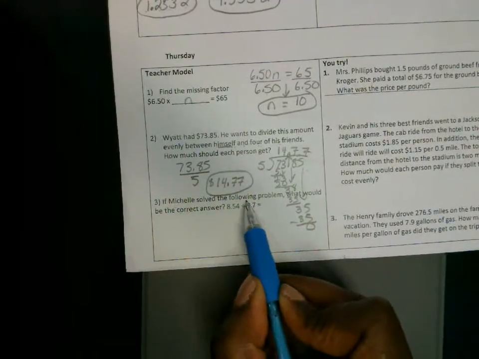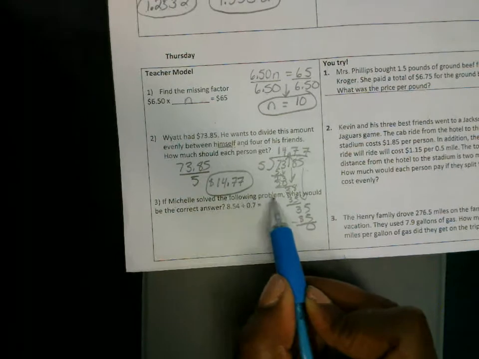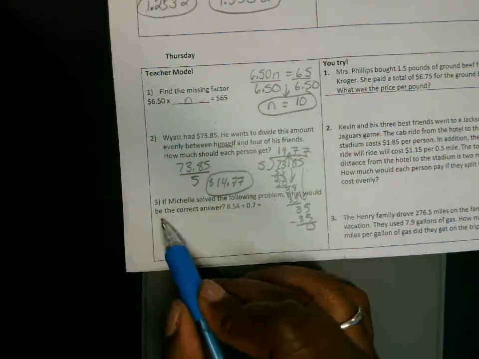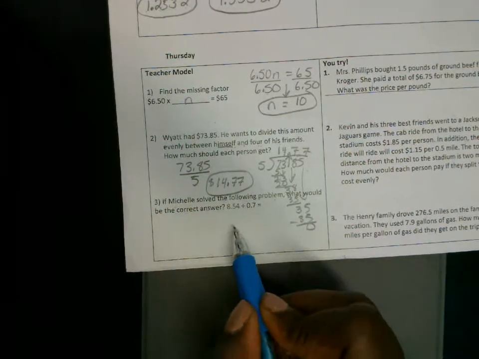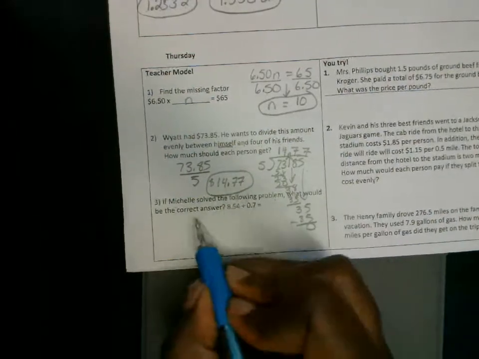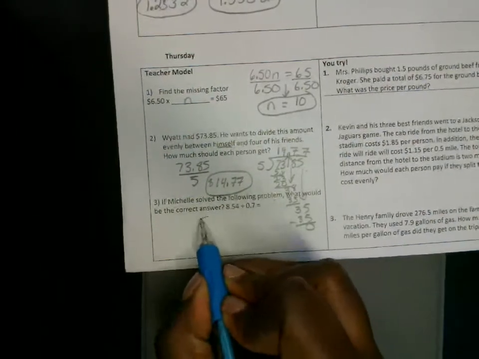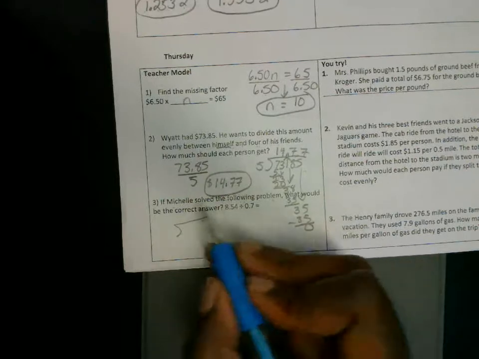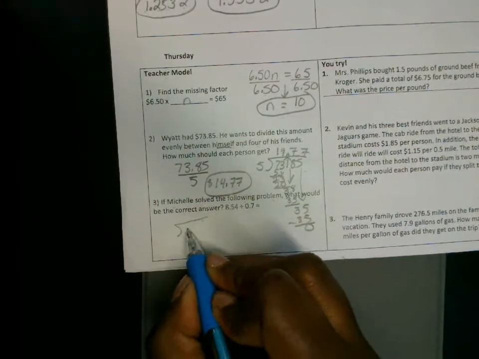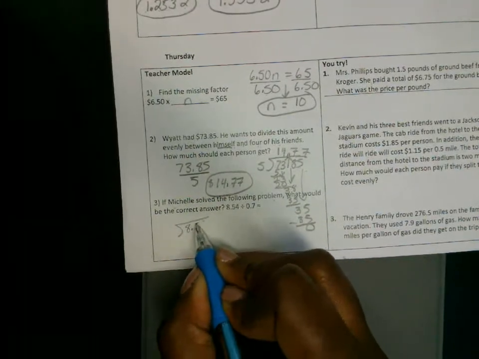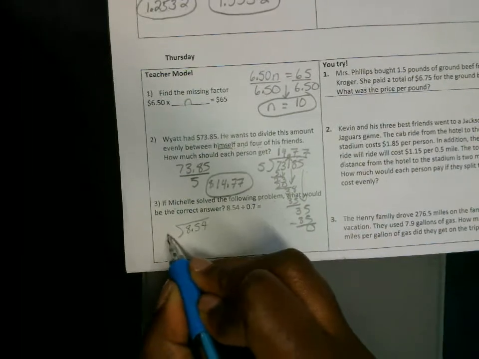If Michelle solved the following problem, what would be the correct answer? So we're dividing here. So when you divide, the first number is here as the dividend. The second number is the divisor.